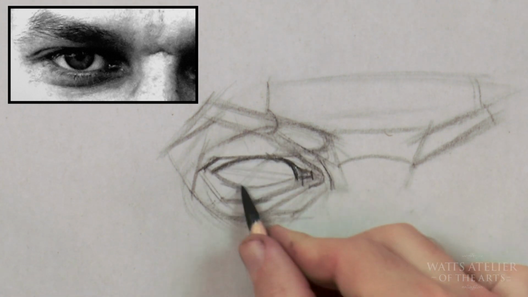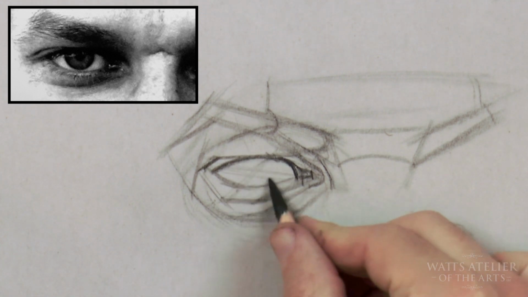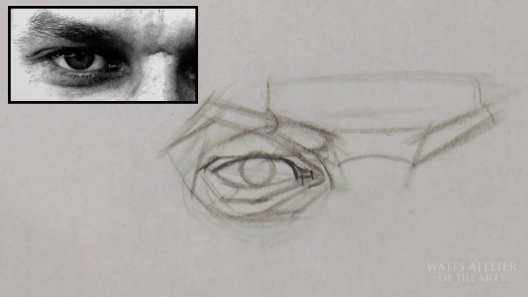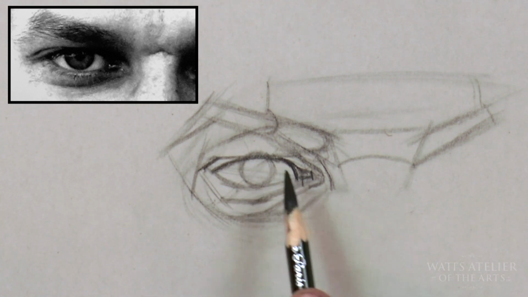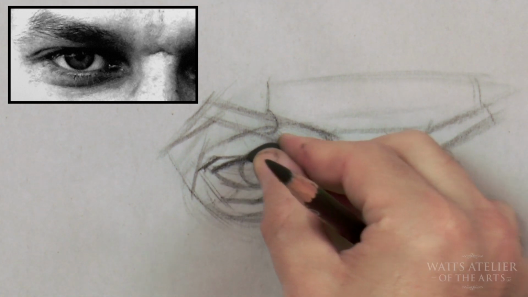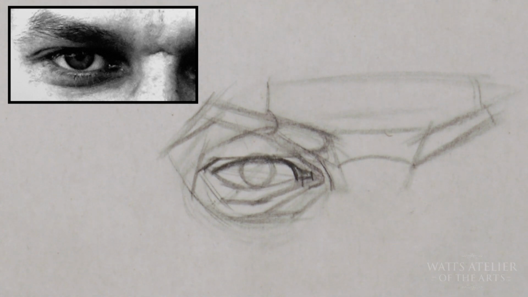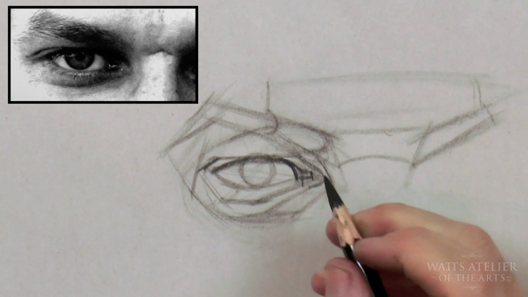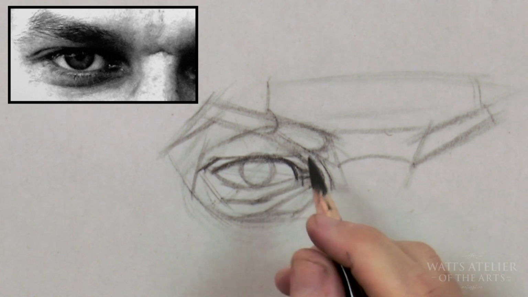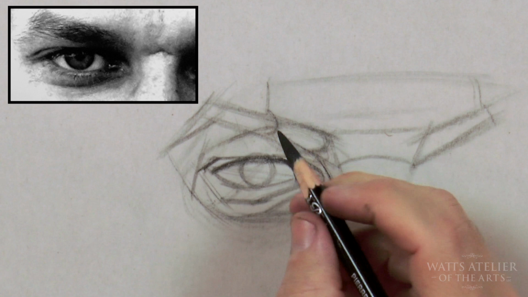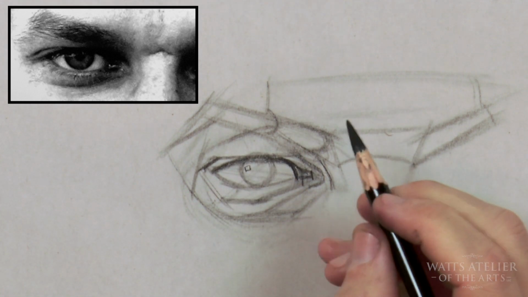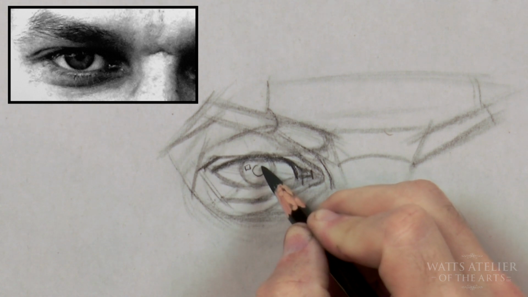Okay, then we drop into that pupil and iris here, which was just a circle. A lot of times it's overlapped though by the upper and lower lid, so it can kind of flatten out along those edges, depending on how much that is overlapping. Get the highlight there, and then of course the pupil right in the middle.